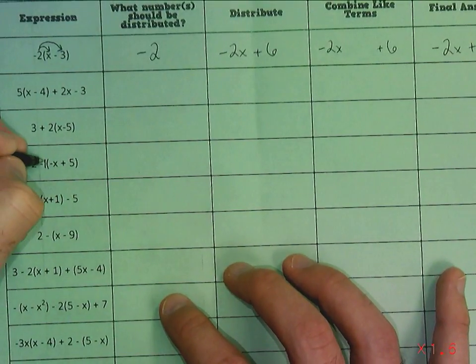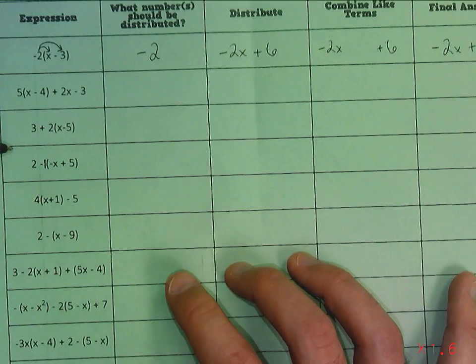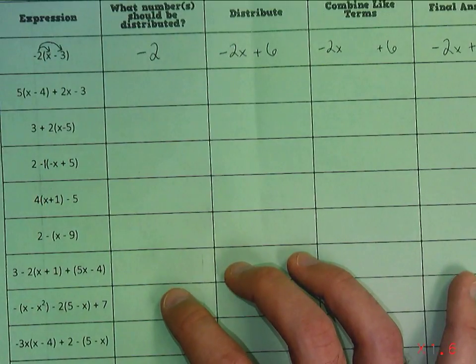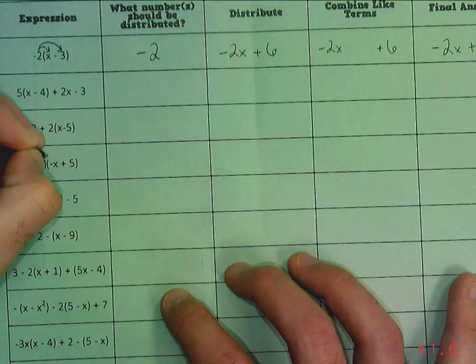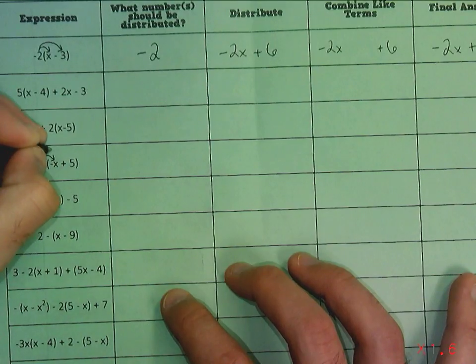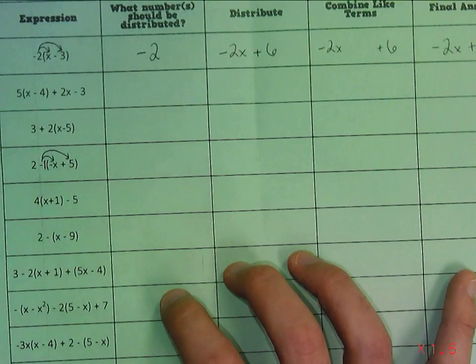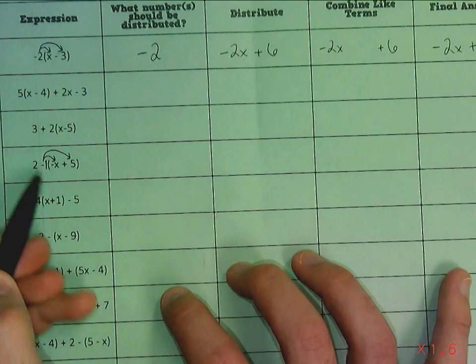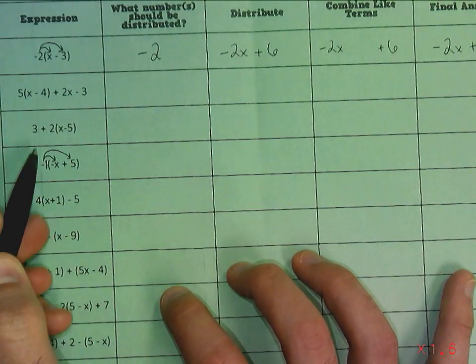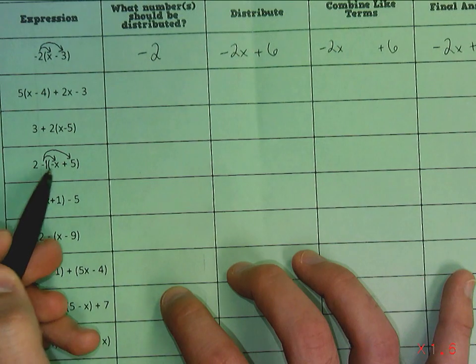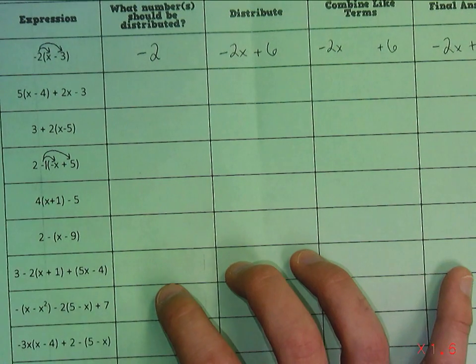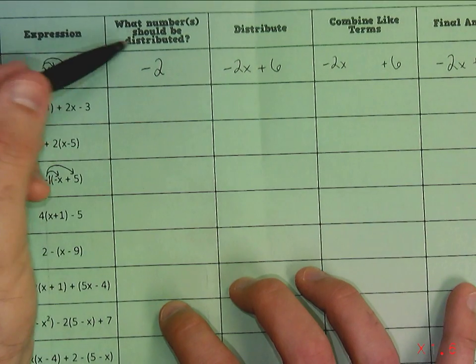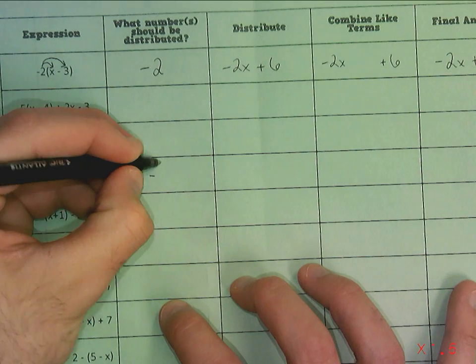So once again, let's draw in our arrows. Now this time, this 2 is just out here in front as another term. We'll come back to that in a little bit. But we're just distributing this -1 to each of the terms inside of the parentheses. And I highly stress drawing your arrows. It helps you remember that you need to multiply everything inside by the number that's outside. And the number that we're distributing here is -1.